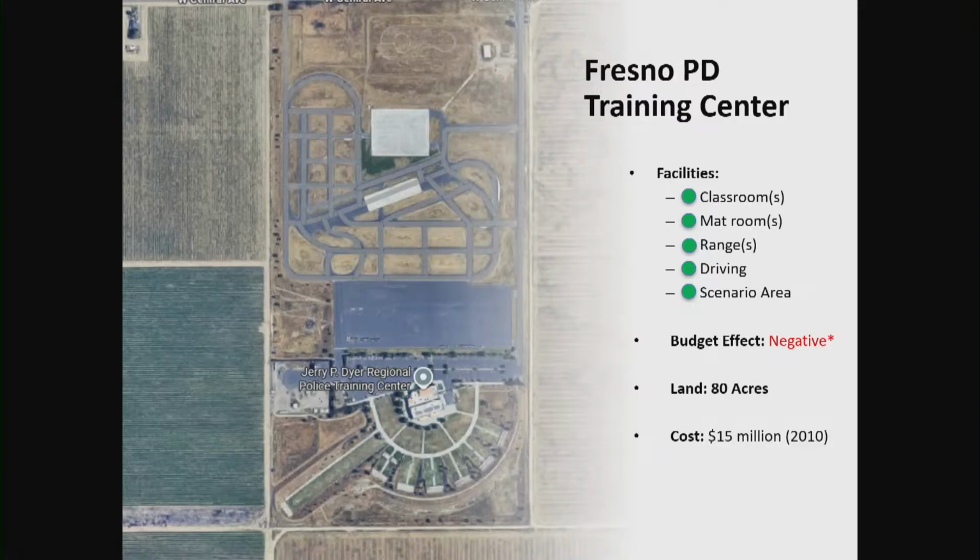The second one is they're not allowed to pursue agencies who don't pay them. So their city council is kind of okay with agencies who don't pay their bill. They just see themselves as a regional asset, and they're okay with fronting those costs, I guess, for the regional agencies.